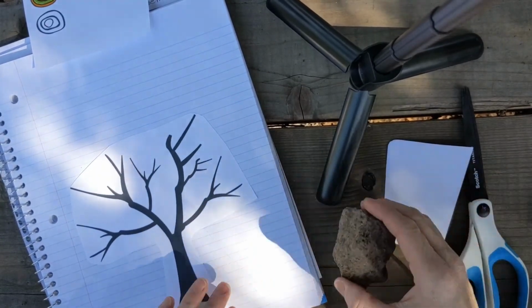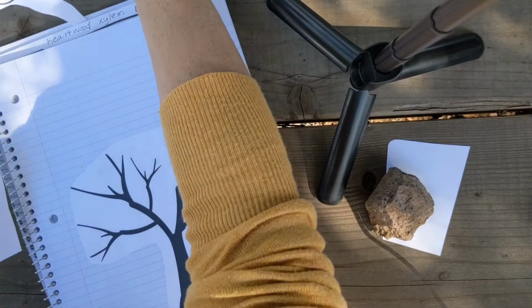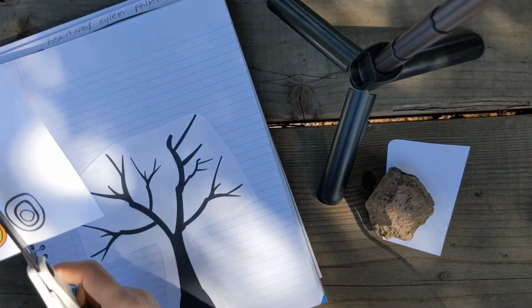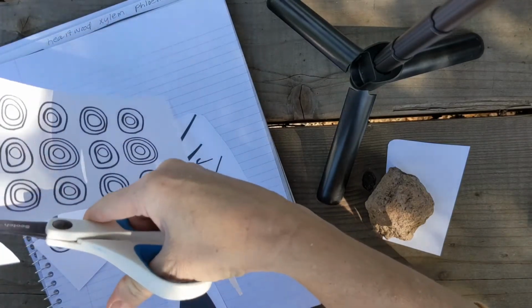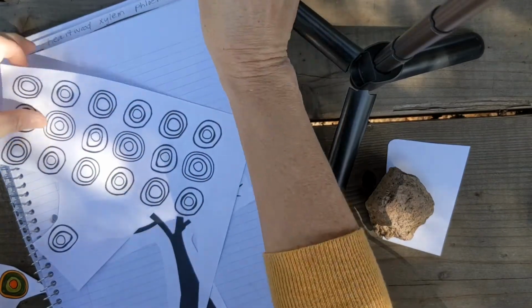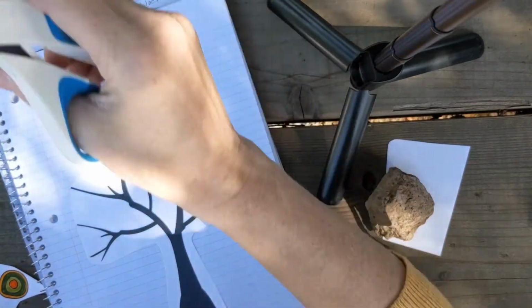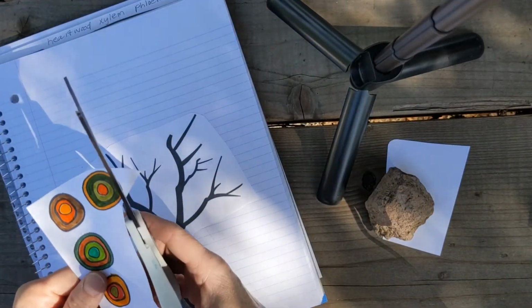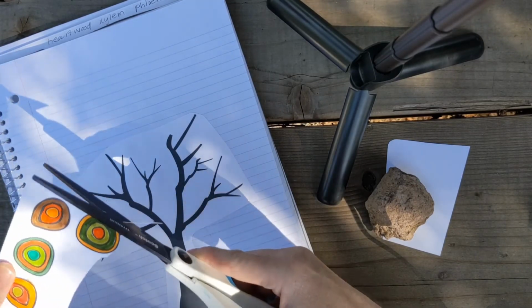Okay, so next I'm going to cut out the circles that I've colored. And so these you probably want to try and stay close to the edge if you can.